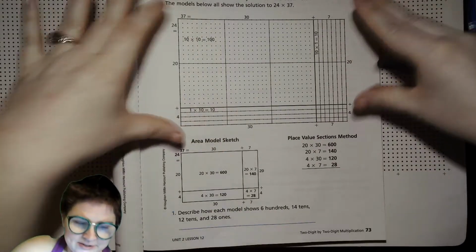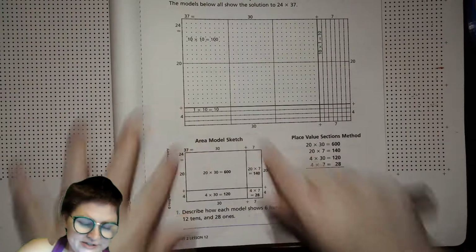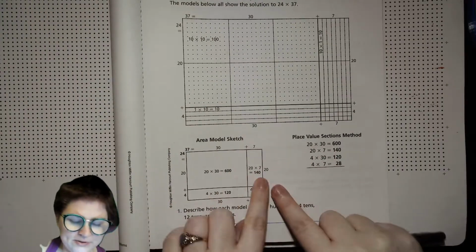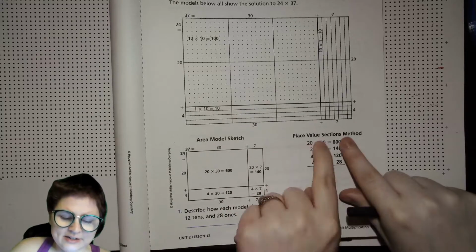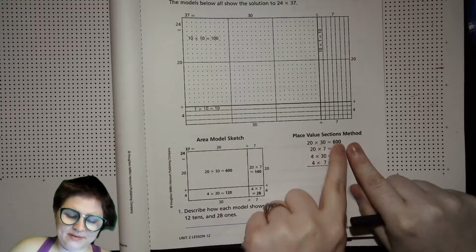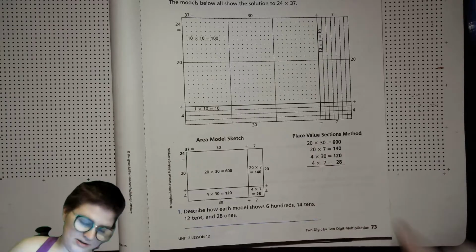Okay, so here's the big drawn out version. Here's the quicker sketch where we put those answers inside these boxes. And then here is where it's all added up, right, to get our partial products.